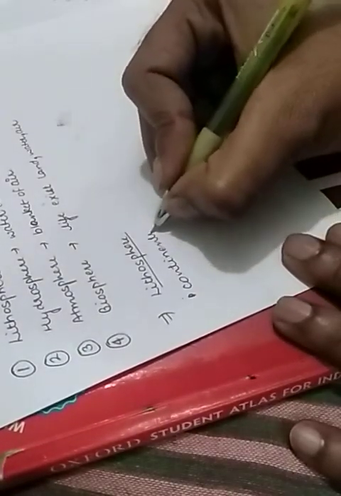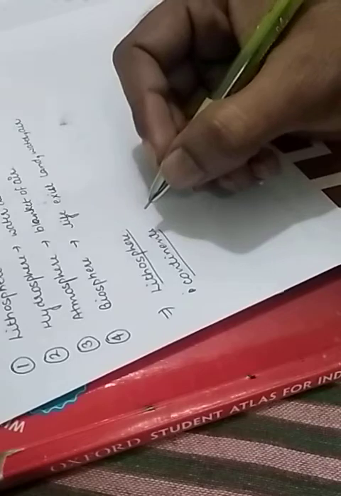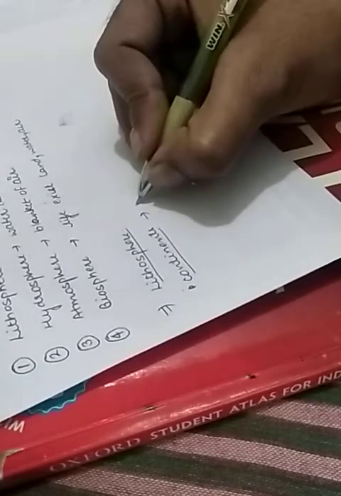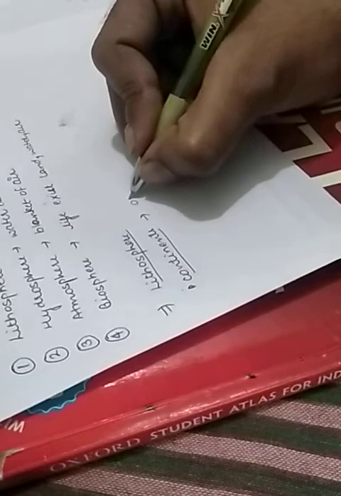Now first we will be talking about lithosphere, the solid portion of the Earth. Lithosphere is present on continents. They are surrounded by huge water bodies that are called oceans, and we can say ocean basins.